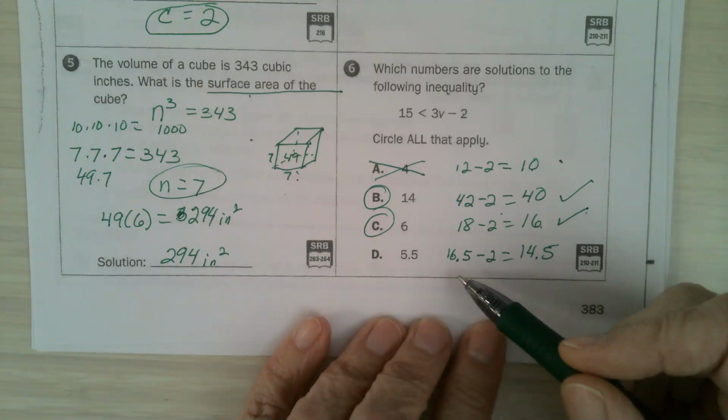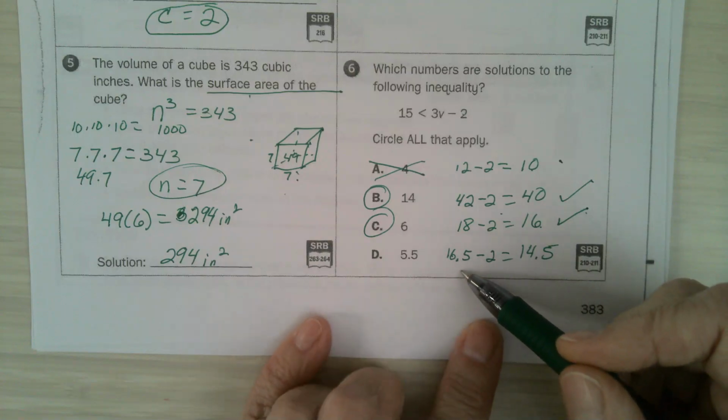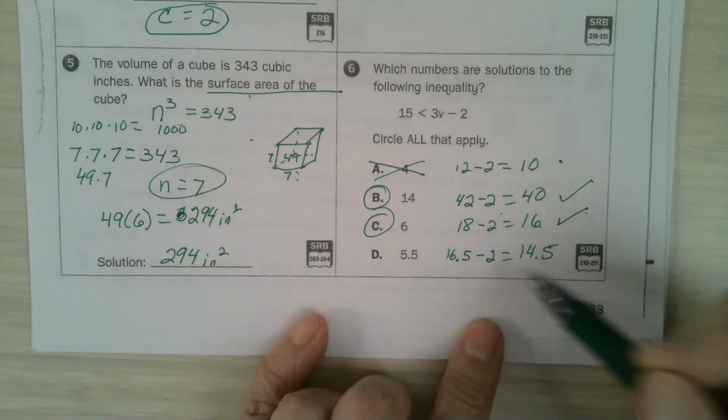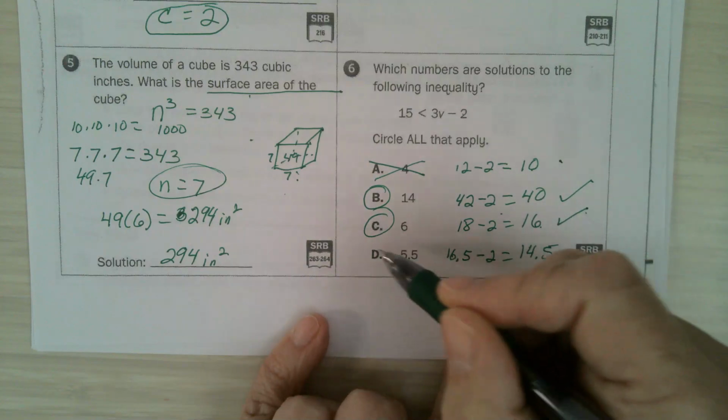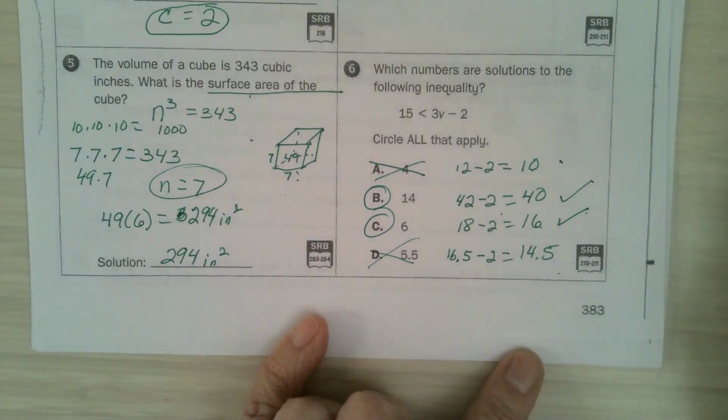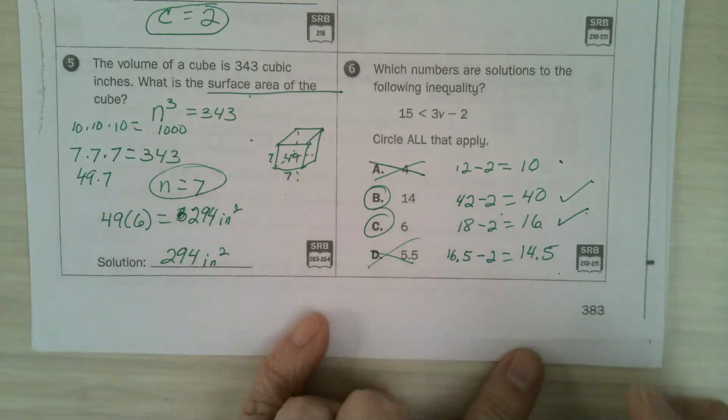5.5 times 3 is 16.5. Minus 2 is 14.5. Nope, that is not bigger than 15. Any questions on your bell work?